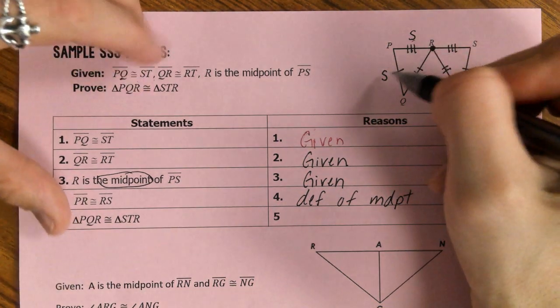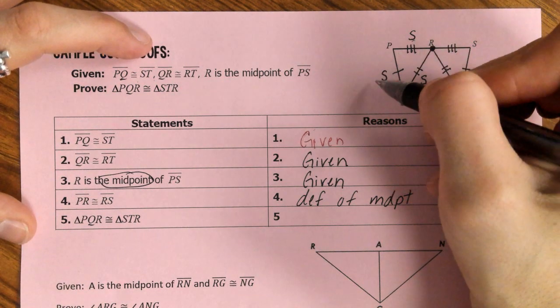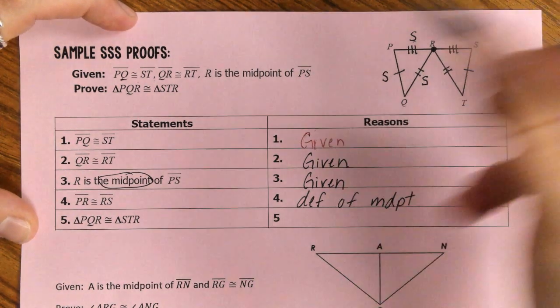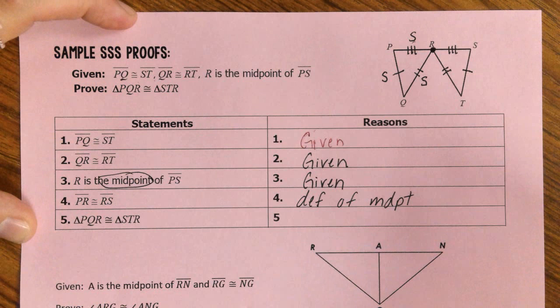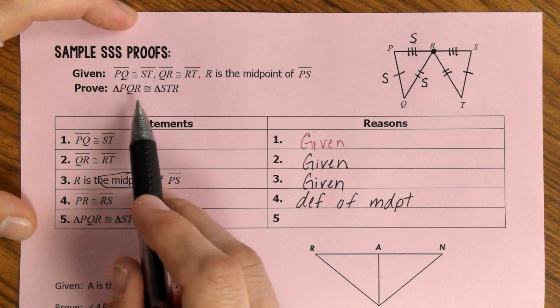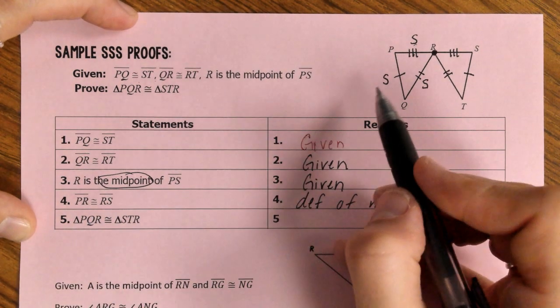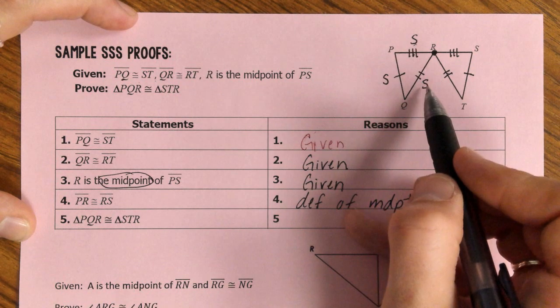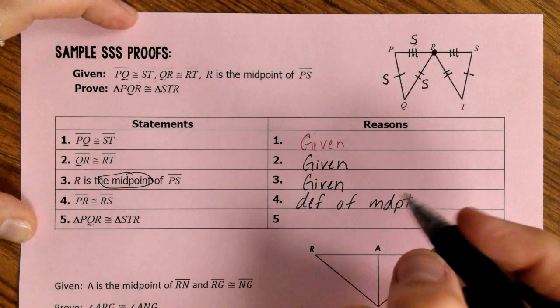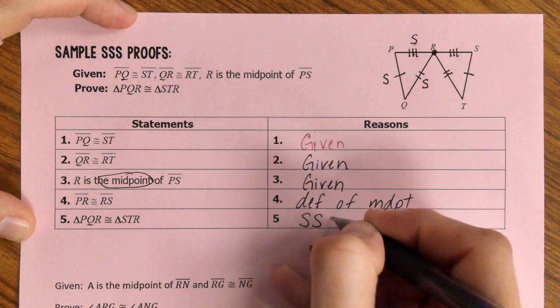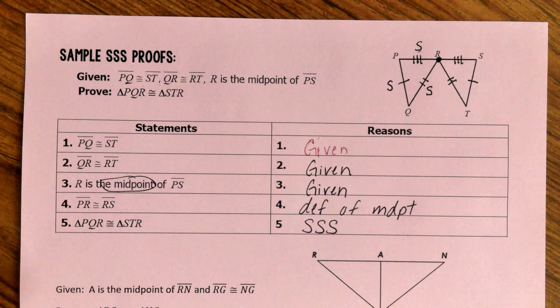So now that we see the 3 S's, we know that it was SSS, or side, side, side, congruency. So in the end, we can prove that these 2 triangles are congruent based on the side, side, side theorem. So we can just put over here SSS.